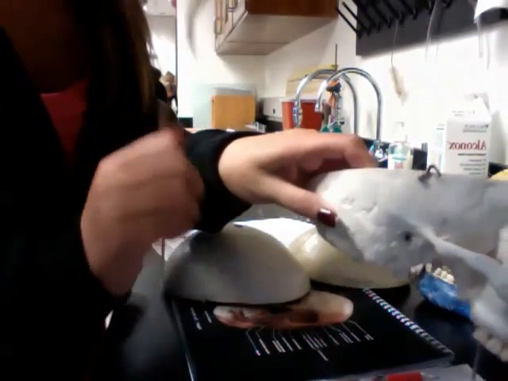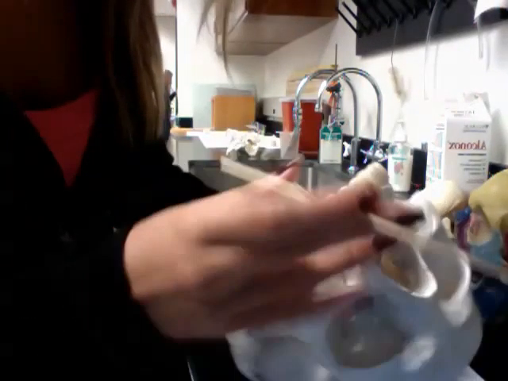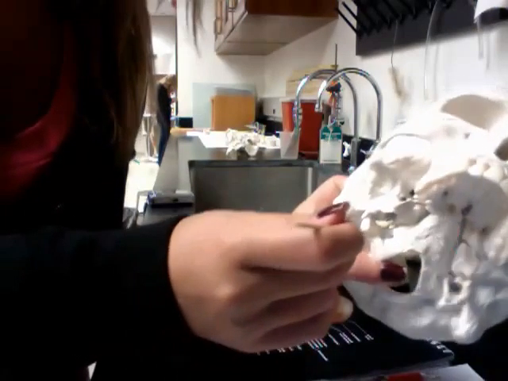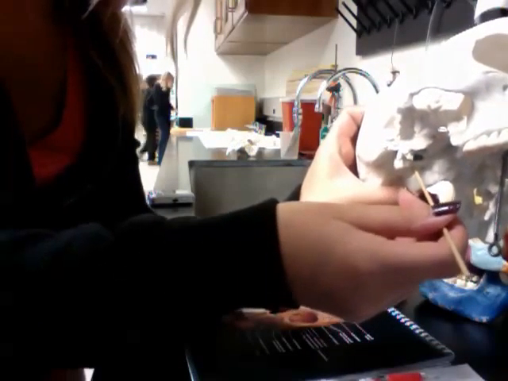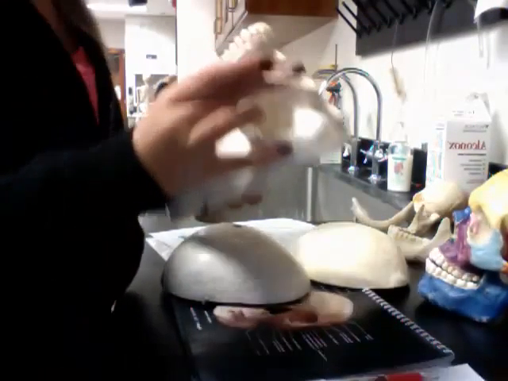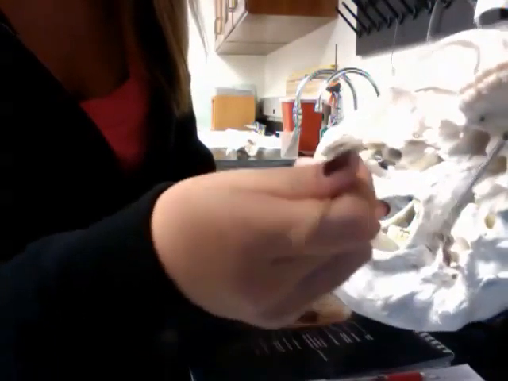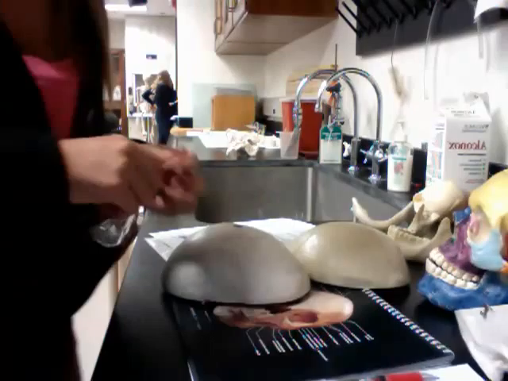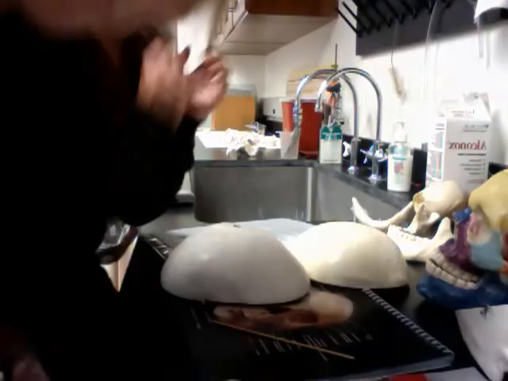And then we have the carotid canal, which is going to be located right there. And then we have the jugular foramen, which is going to be the bigger hole, and the carotid one is the smaller one inside. So jugular is the bigger one, carotid's the smaller. Alright, we're done. Bye!